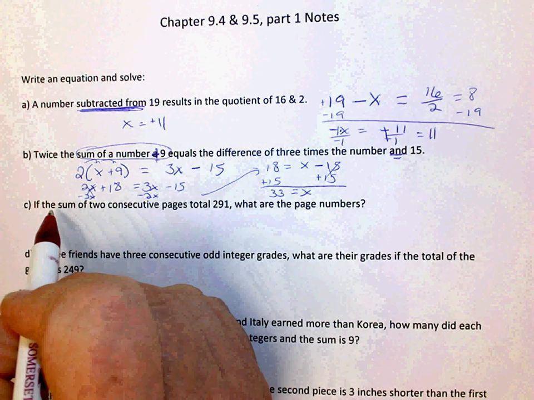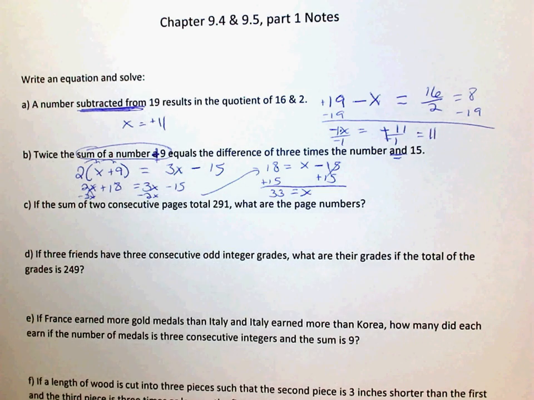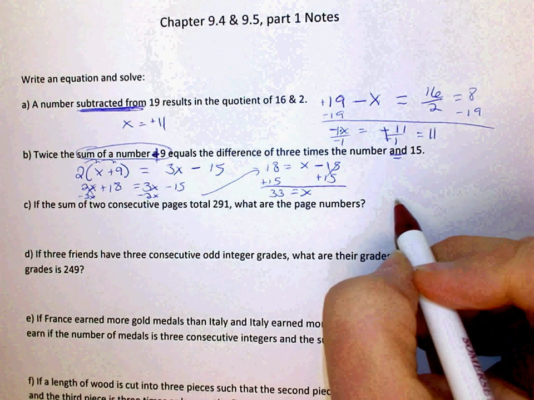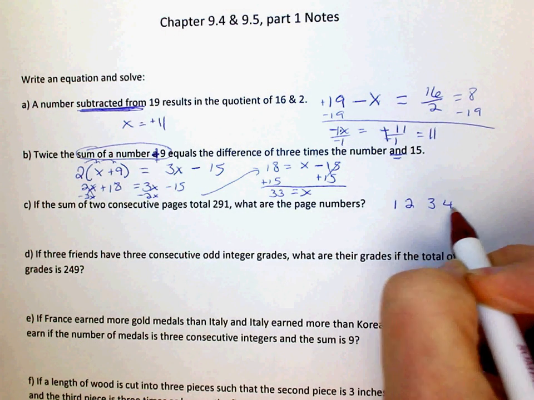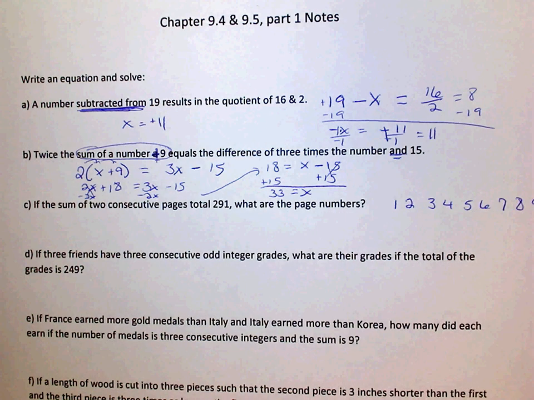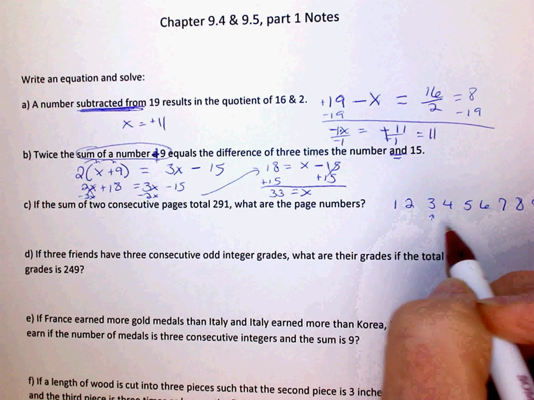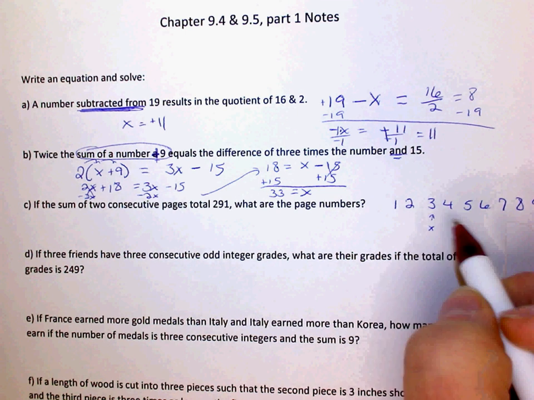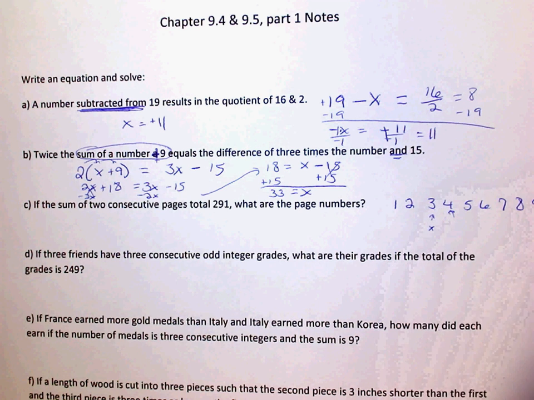Now, sum of 2 consecutive pages. Well, let's just look at some numbers that are in a row. 1, 2, 3, 4, 5, 6, 7, 8, 9. If I start with 3, what do I have to add to it to get to 4?